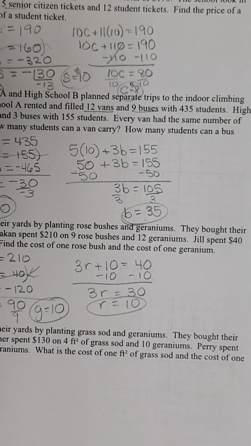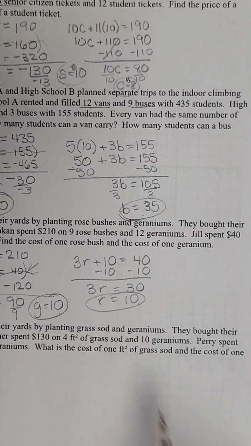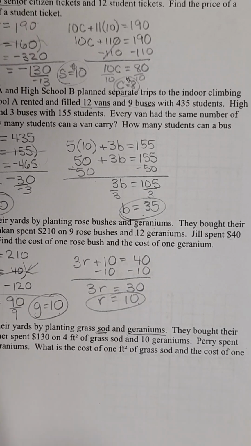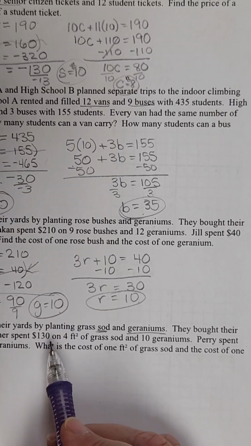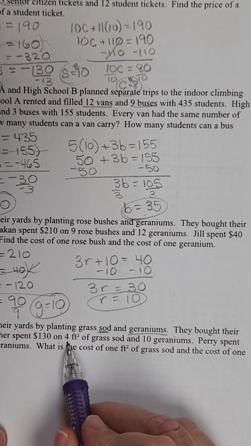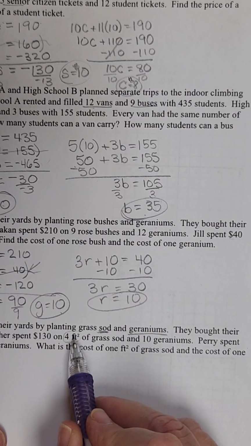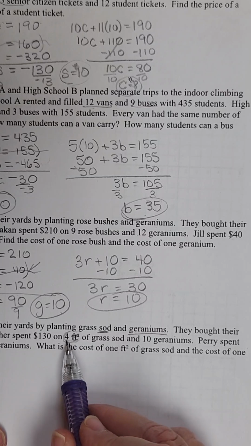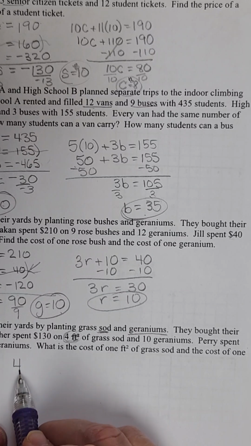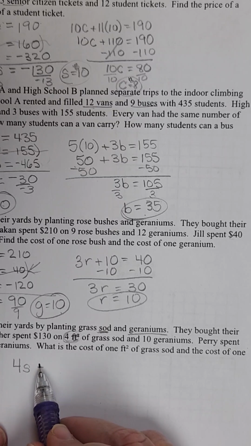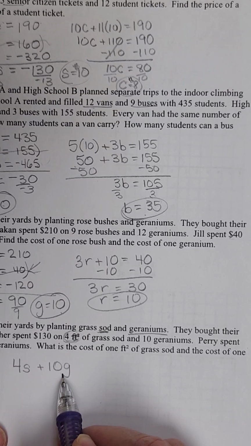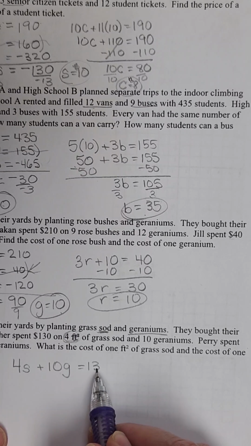Heather and Perry each improve yards by planting grass or sod and geraniums. So we're gonna have S and G's. They bought their supplies from the same store. Heather spent $130 on 4 square feet of grass. Don't worry about this. Just go with the 4. So she spent 4S on sod and 10 geraniums, and she spent $130.